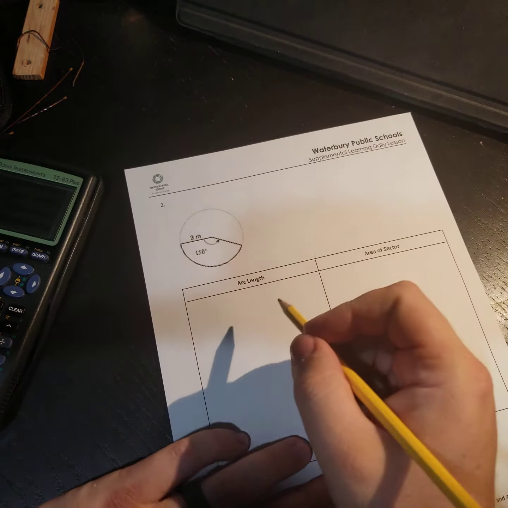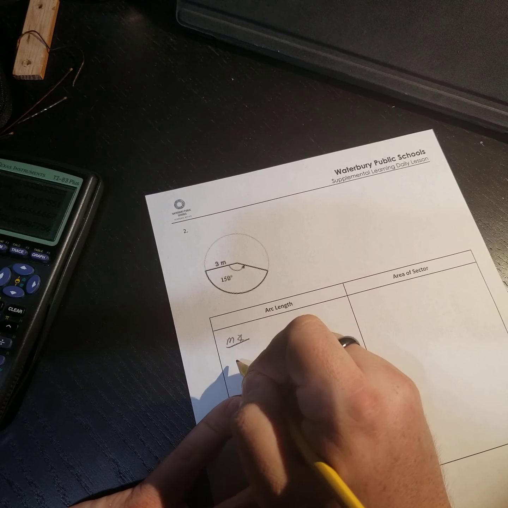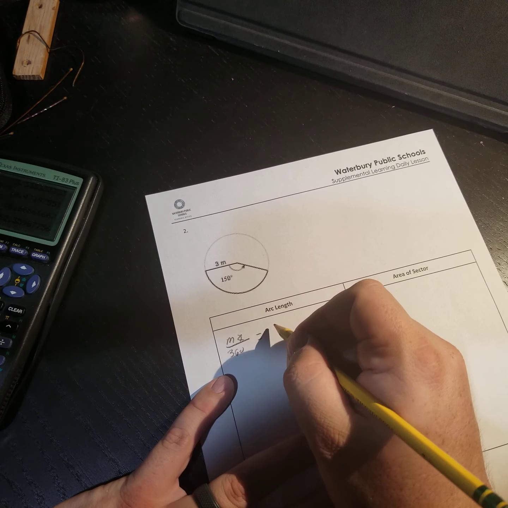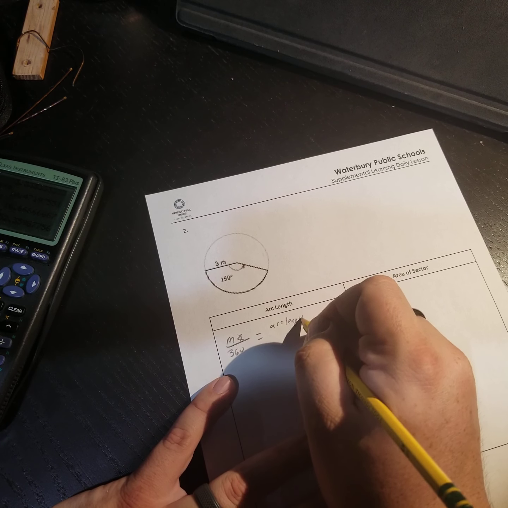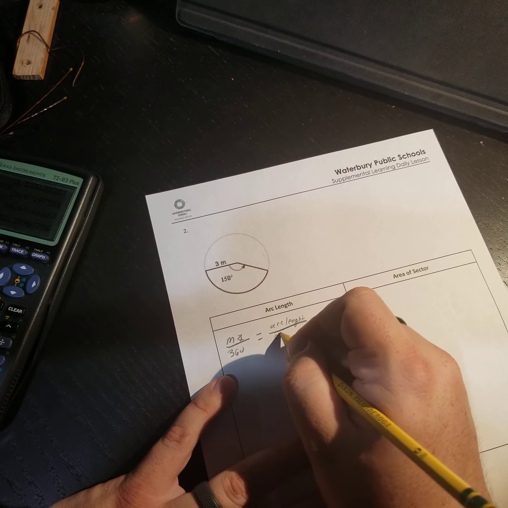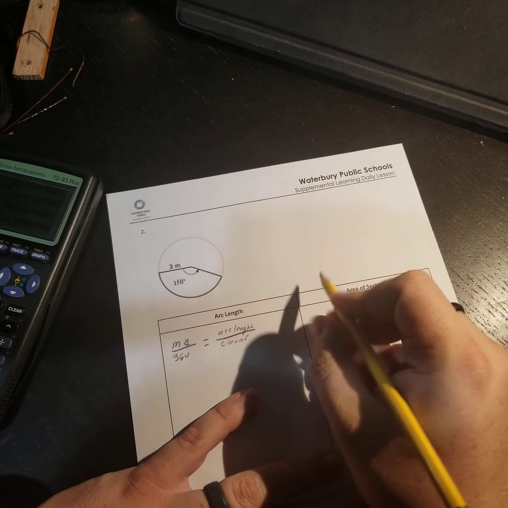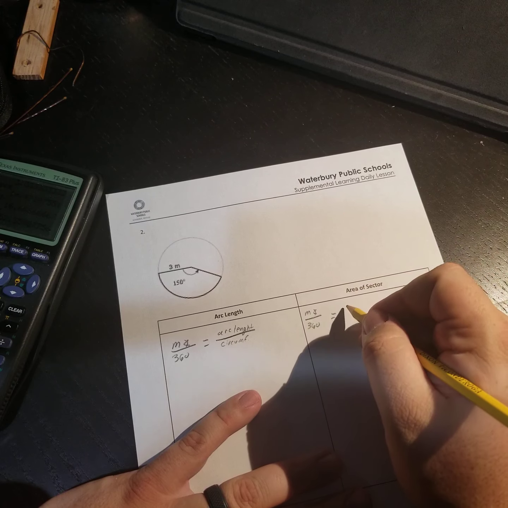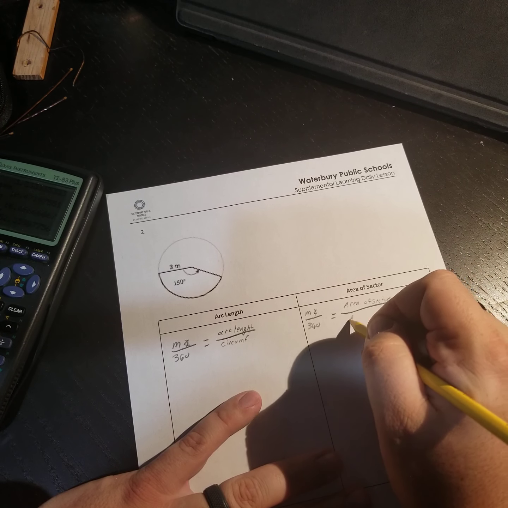Oh, last problem. I'm going to use the same thing. The measure of the central angle over 360 is equal to the arc length over, excuse me, yawn, circumference. How many people yawned because I did? Same as over here. The measure of the central angle over 360 is equal to area of a sector over area of the circle.